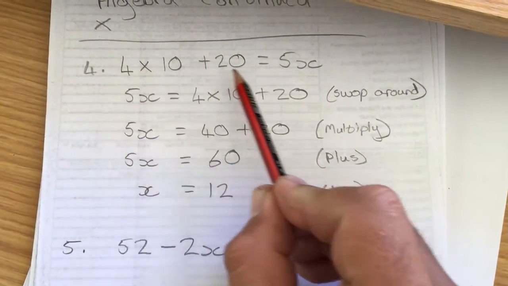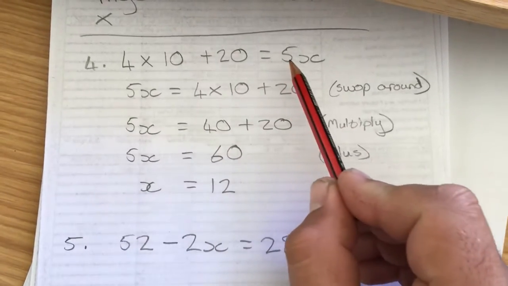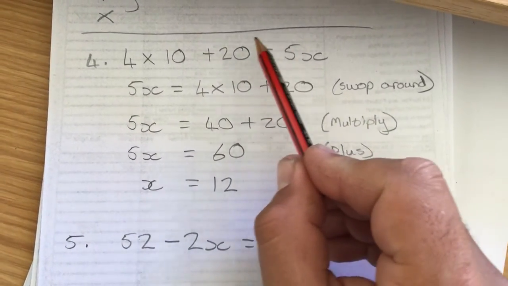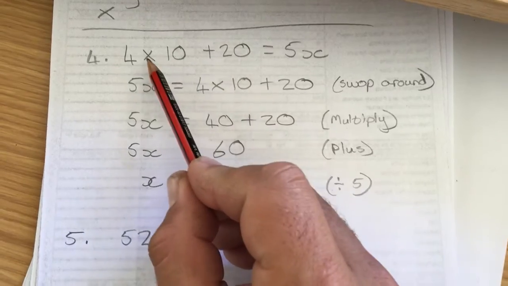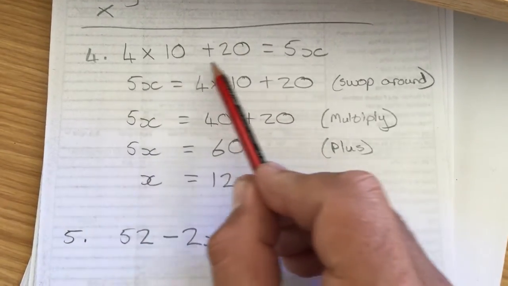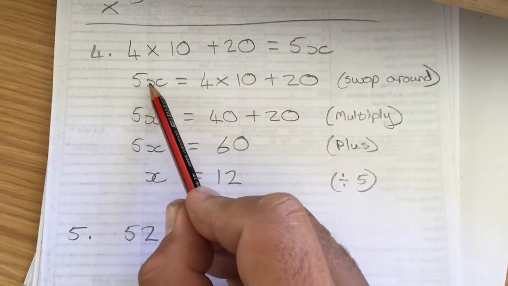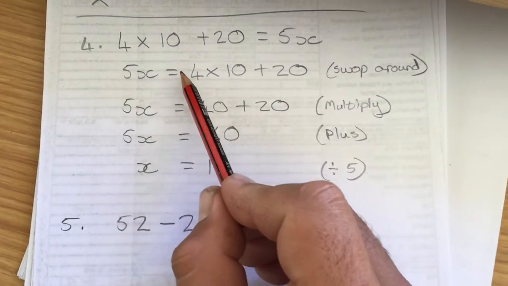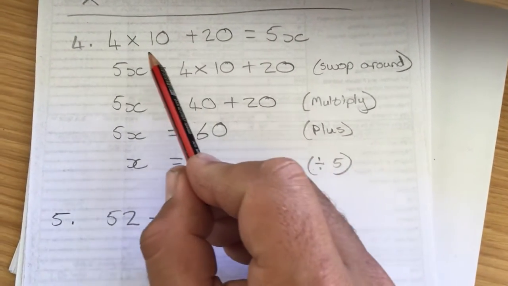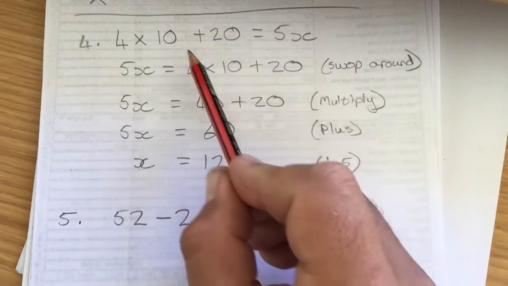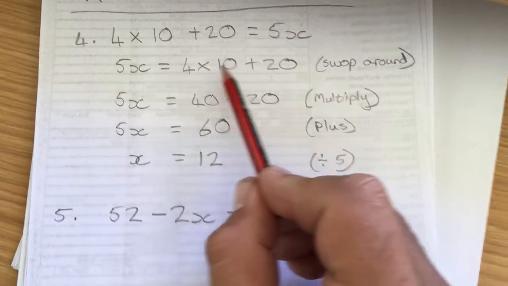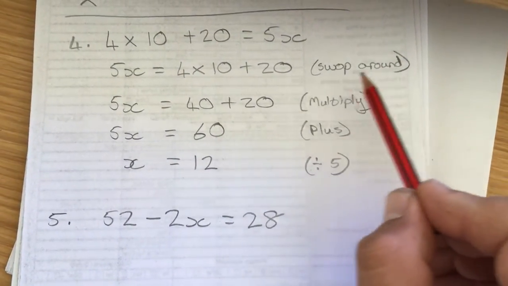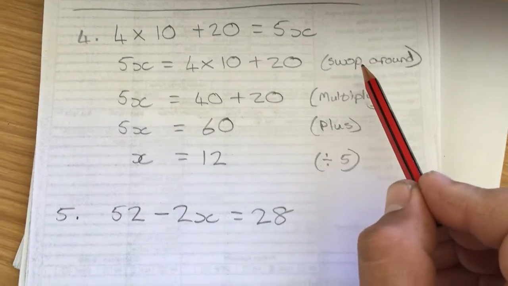So what I did in this first step was I took that whole sum and I just swapped it around. So I put the 5x on this side and I put this whole sum on the right hand side. So 5x, there it is, equals 4 times 10 plus 20. So I just wrote the same sum and I swapped it around. So on the right hand side here, I've just written what I did.